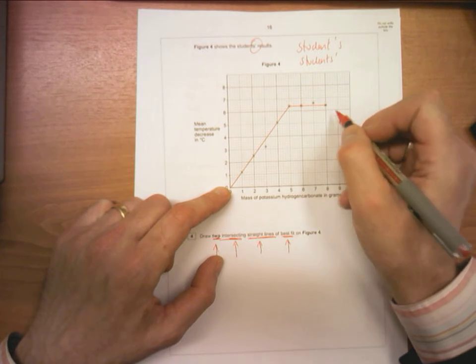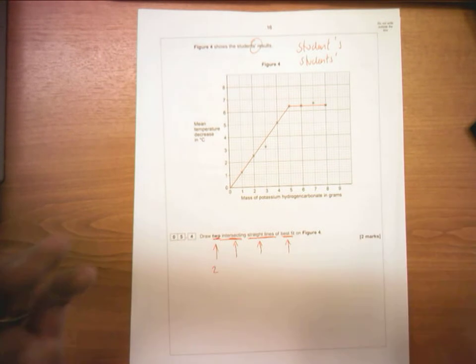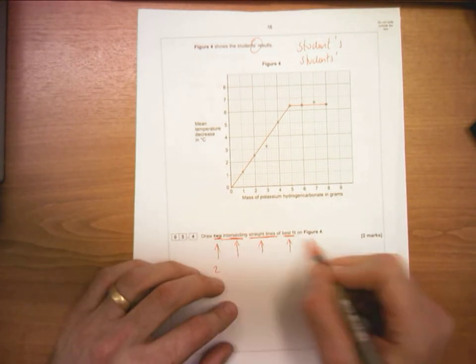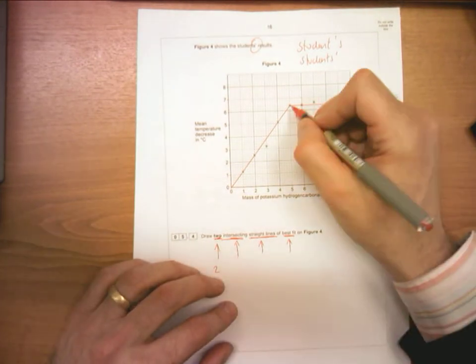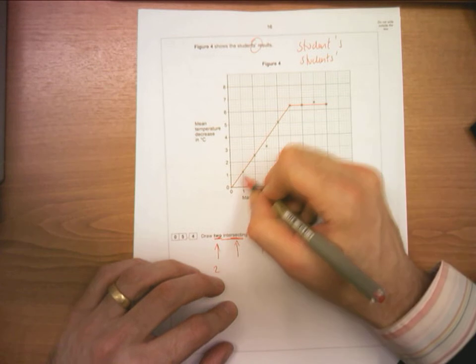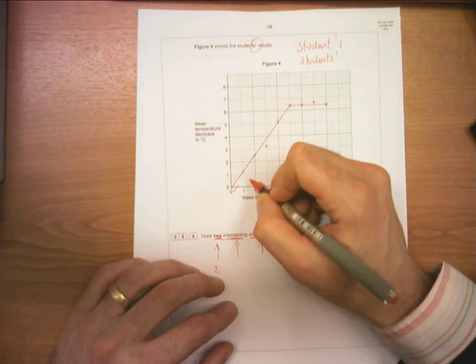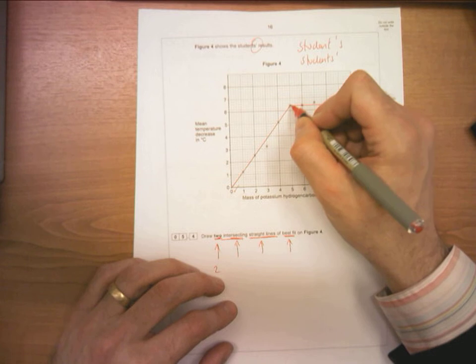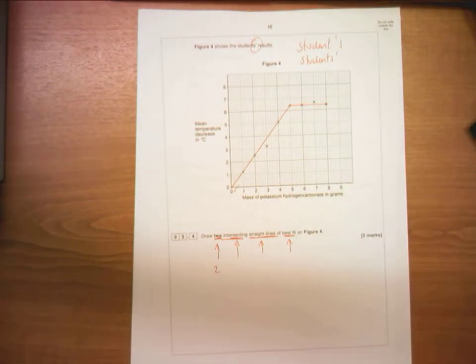So there were 2 marks for following the instructions and then realising that if you extrapolate, we extrapolated here, but we know that was fine. We mustn't extrapolate here and we mustn't extrapolate there. Extrapolate means go beyond the data.